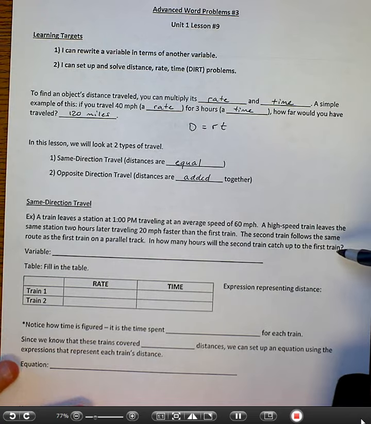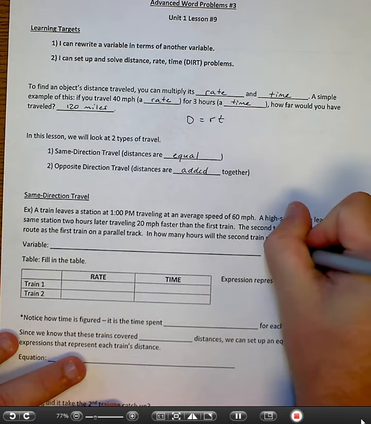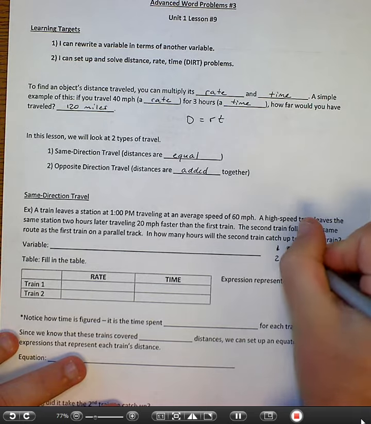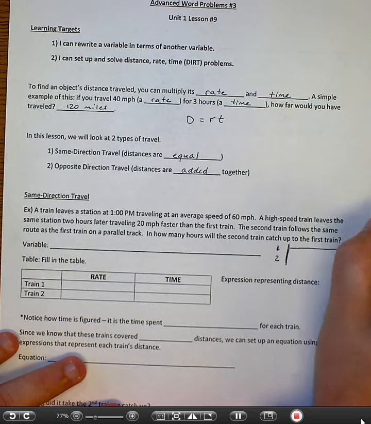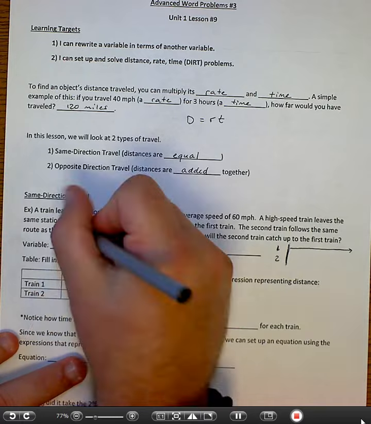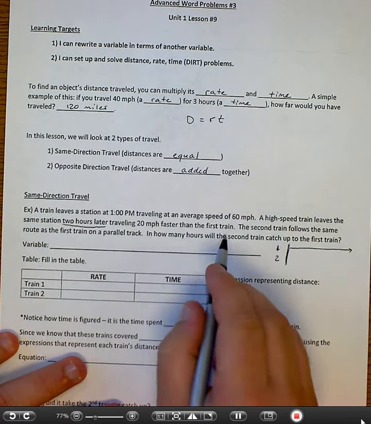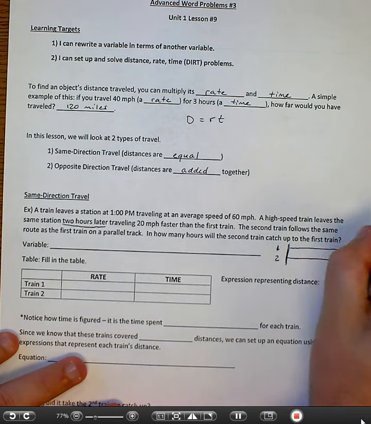Okay, so let's draw a picture to see what's happening. So we've got train 1 and train 2. Train 1 leaves first, right? And it leaves the station. Let's say this line is the station. And it leaves and it travels to a certain spot. This one leaves 2 hours later, right? So it says it leaves 2 hours later. But it goes along the same route. So it's going parallel to the first train.